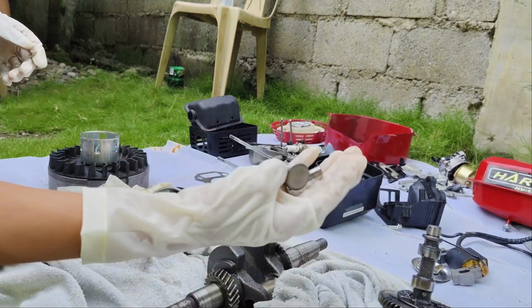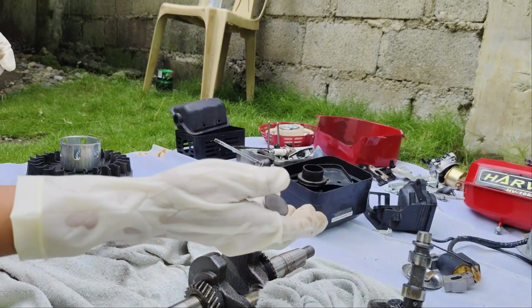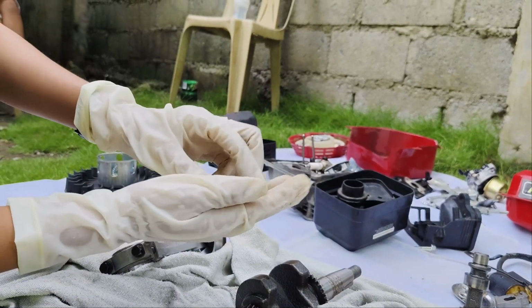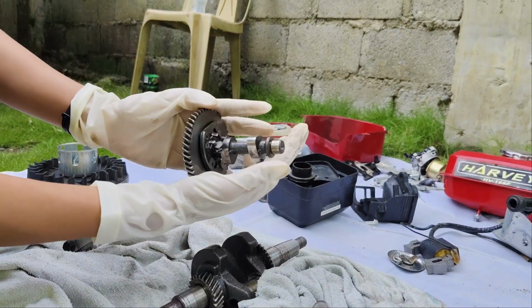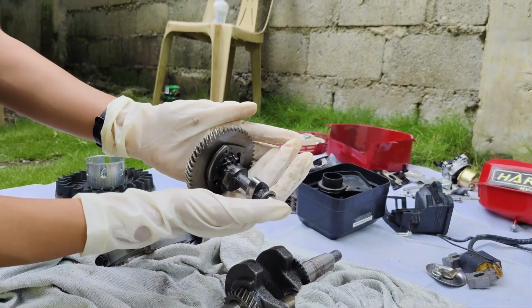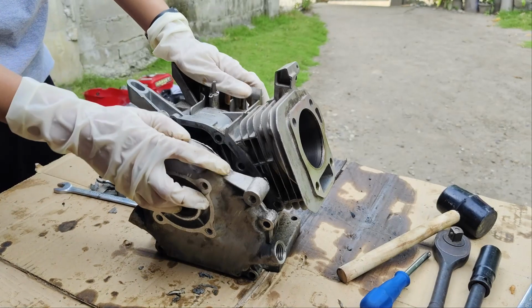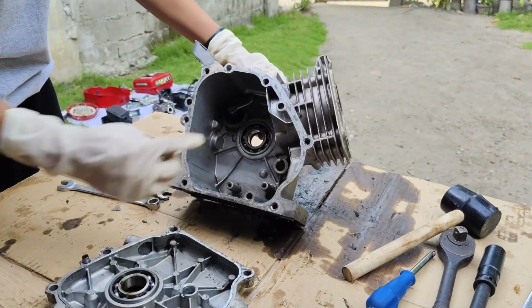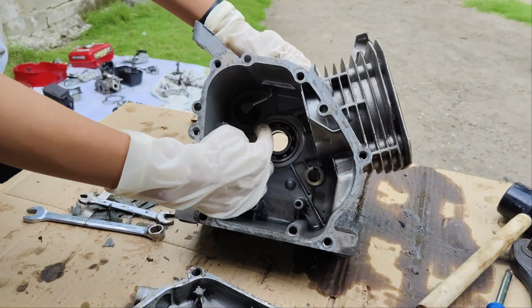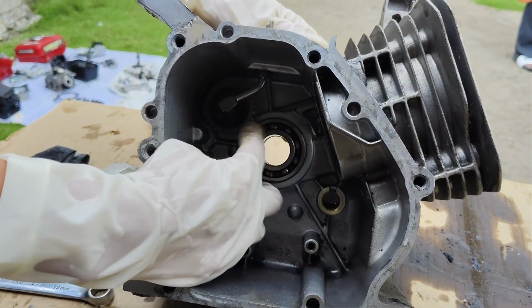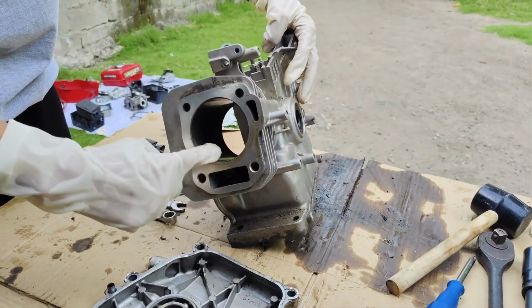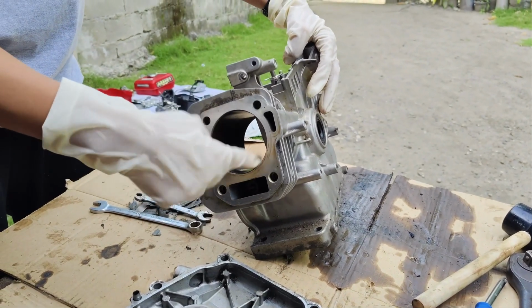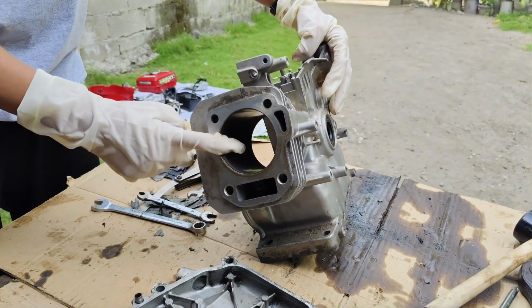These are the valve lifters, which are located at the crankcase. And this is the camshaft of a gasoline engine. This is the crankcase. And this is what they call governor gear. And this part is where the piston functions. This is what they call engine cylinder.